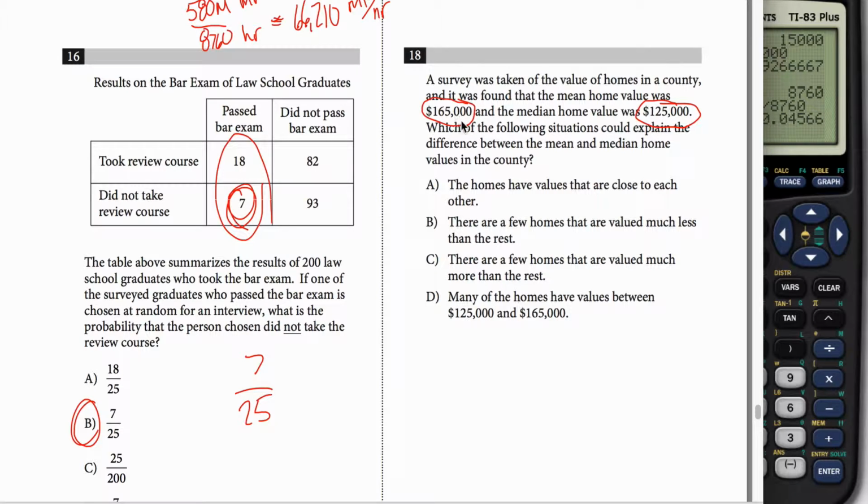But the mean, I have to add up all those values and divide by how many I have. So if I add in another million to my numerator, it'll increase this more. So generally speaking, when your mean is greater than your median, what that means is you have some really large values in there. So let's go through and read this.